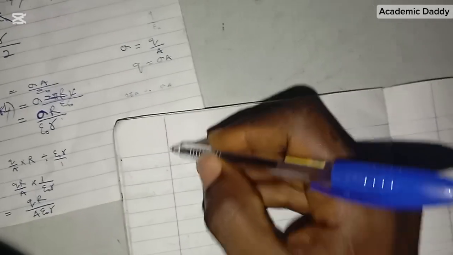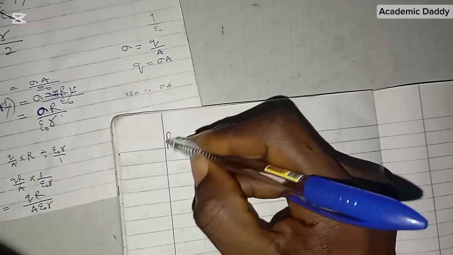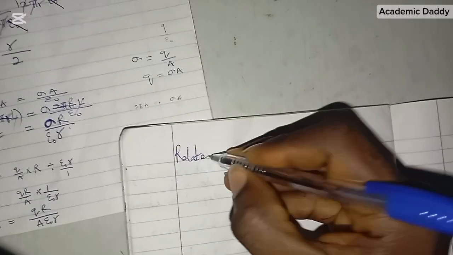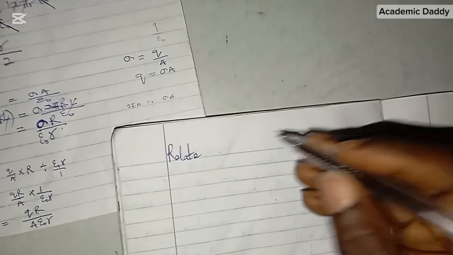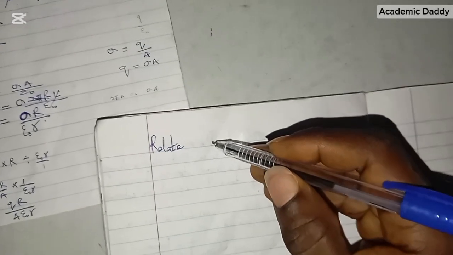Before we move to calculation, I want us to relate capacitance, or capacitor. I would like to use capacitance because capacitor is the device.